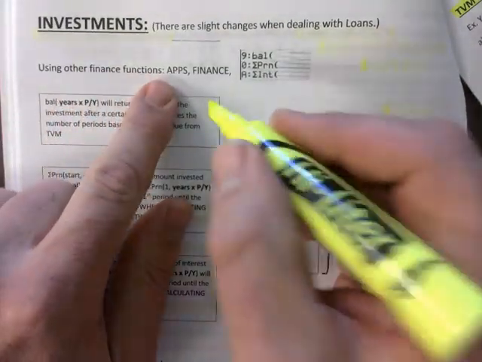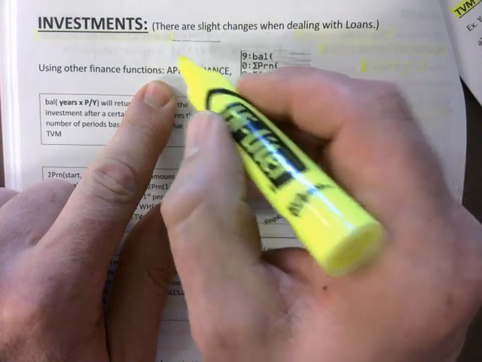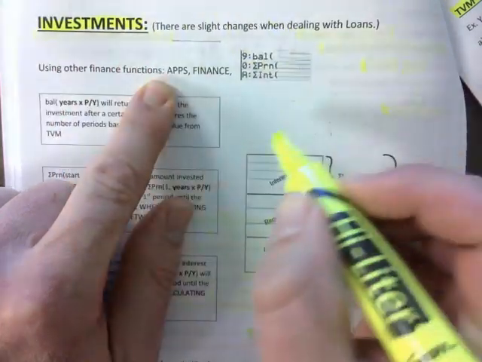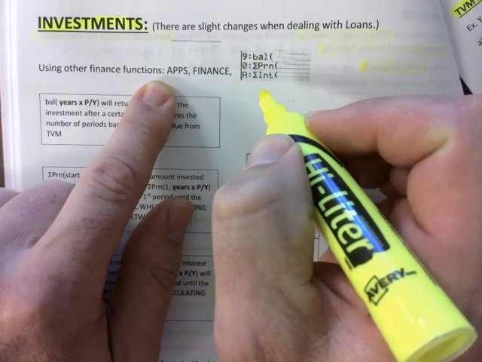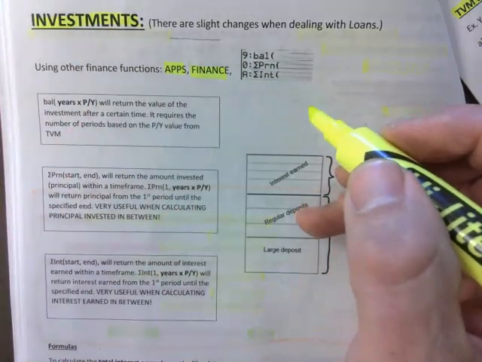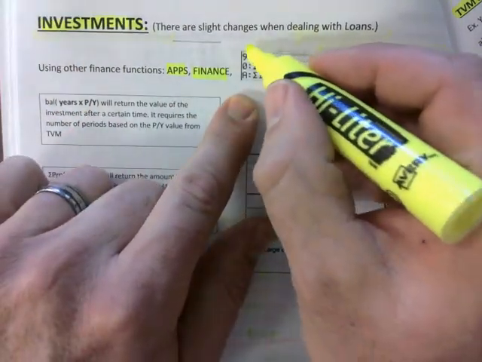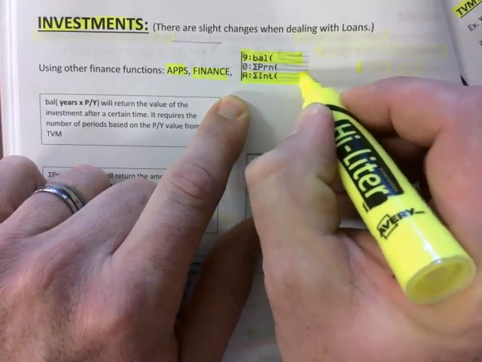So we're going to use, when we're dealing with investments, right? We will still use these ones when it comes to loans, but I need you to go to apps, finance, and only highlight the two that I'm about to highlight here. Balance and interest.